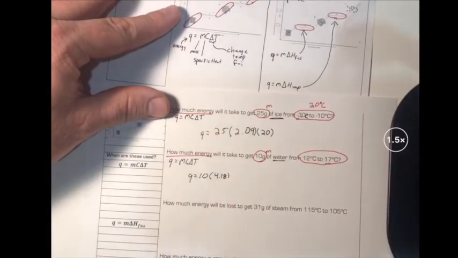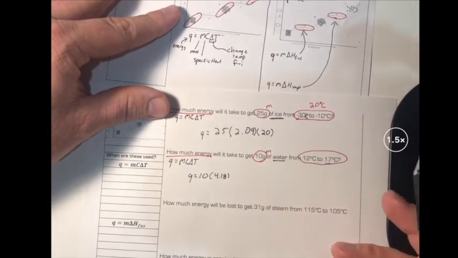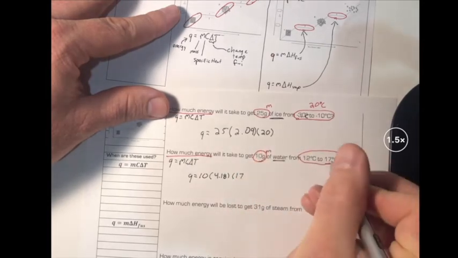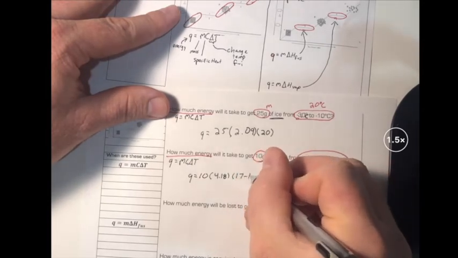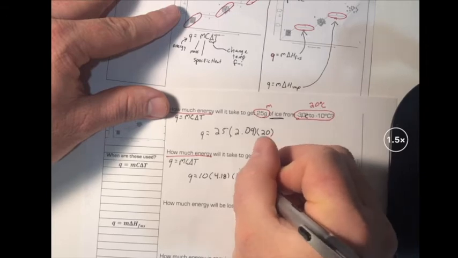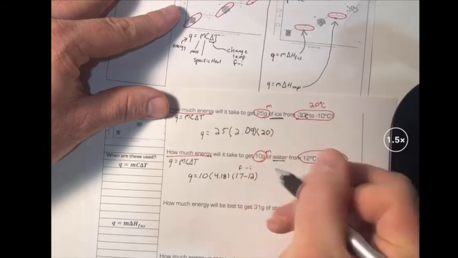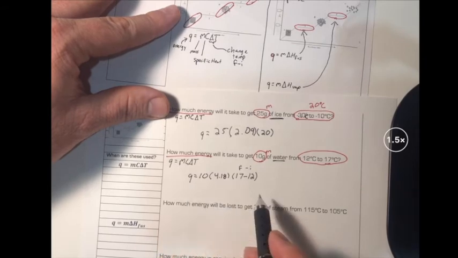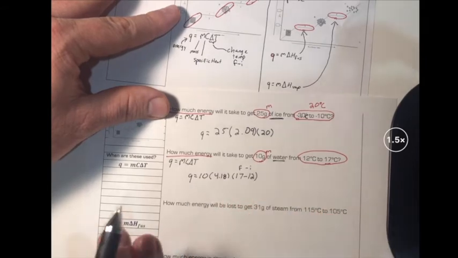Remember, change in temperature is final minus initial. Last time I didn't write it down, this time I will, just in case someone got lost. 17 minus 12. Remember, that's our final minus initial. Now you pop that in your handy dandy calculator. That's some work, I'll let you do that.